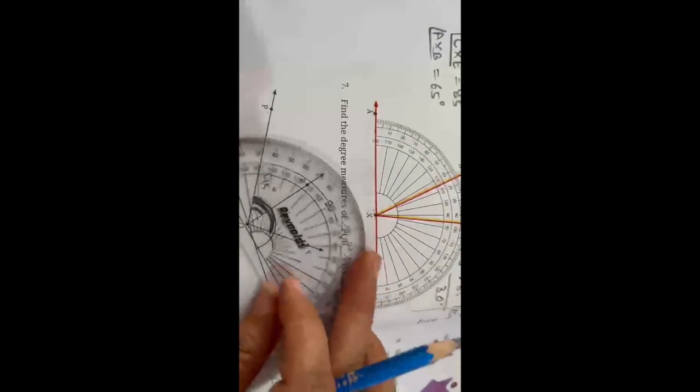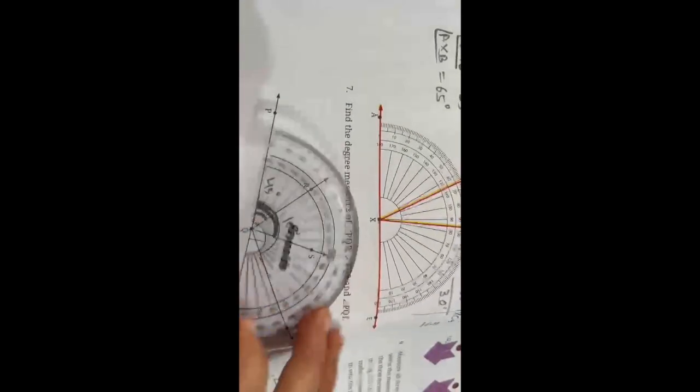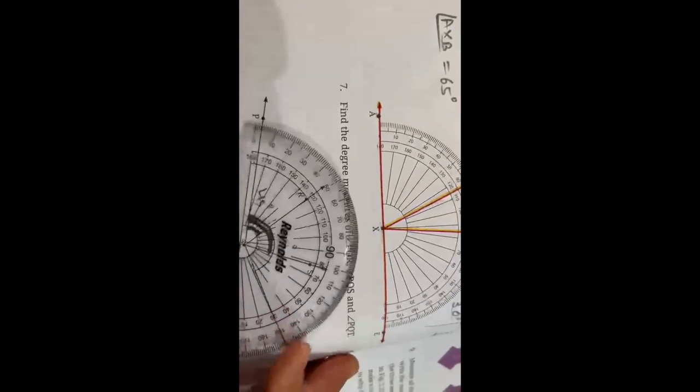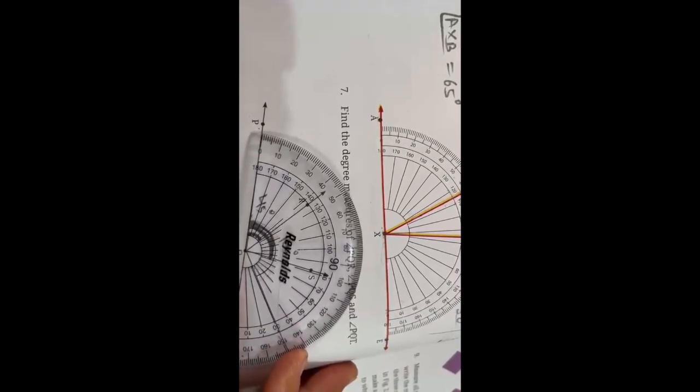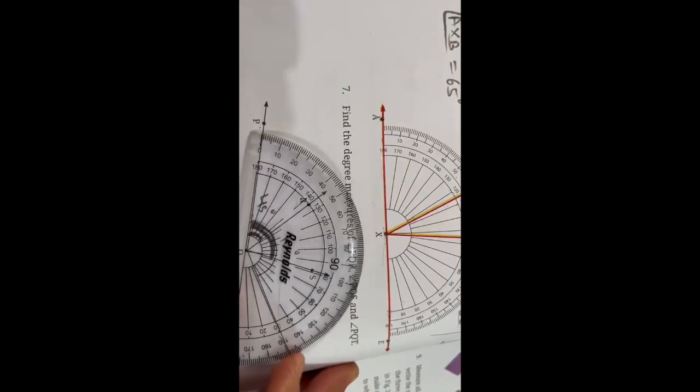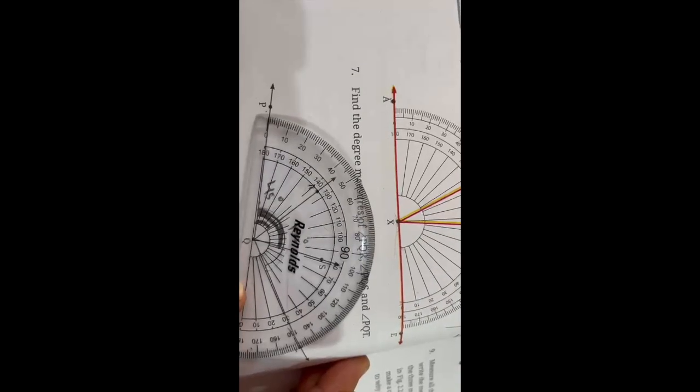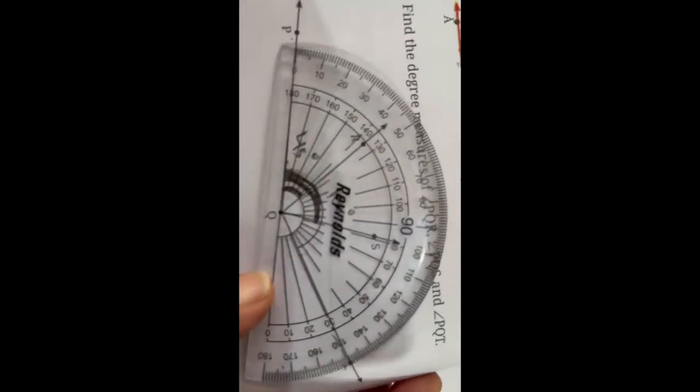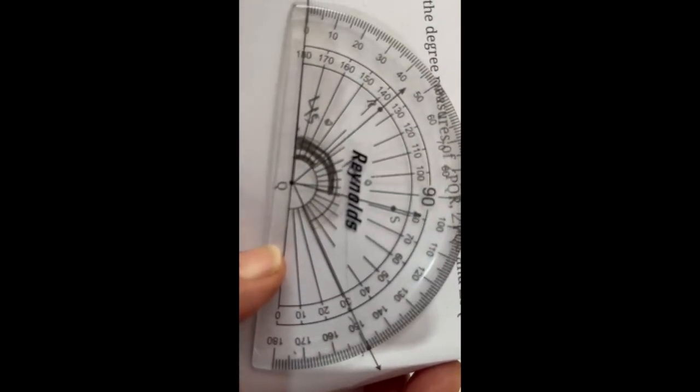Now the angle PQT, the complete angle. If you check this as the baseline, inner circle, then you check the outer circle. So this is coming how much? 150 degrees. So this angle is 150 degrees. So these 7 questions are done.